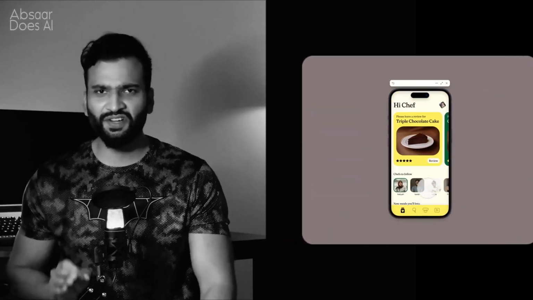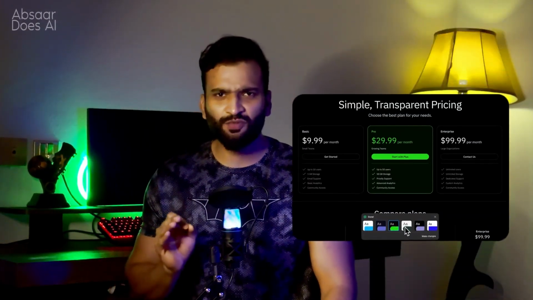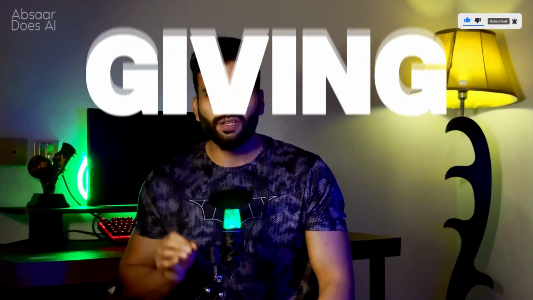Instantly turn your static designs into interactive prototypes ready to impress. Picture this, you want to change the entire color scheme of your project with just one click. How cool would that be? AI in Figma allows you to generate images and adjust color schemes instantly, giving you the flexibility to create cohesive designs effortlessly. Alright, here's the feature I am most excited about.